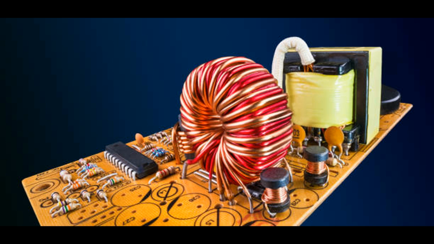Increased flux density. By placing a ferrite core inside the coil, the magnetic field lines are concentrated within the core material rather than spreading out into the surrounding air. This increases the magnetic flux density within the core.